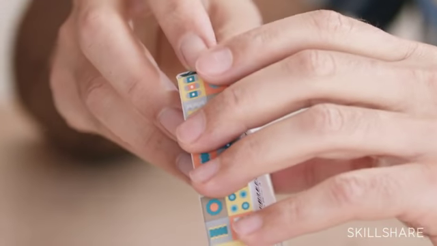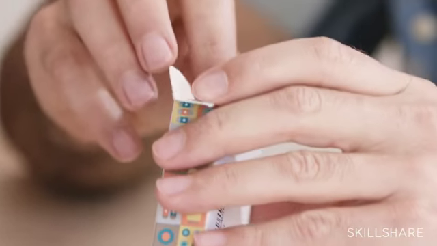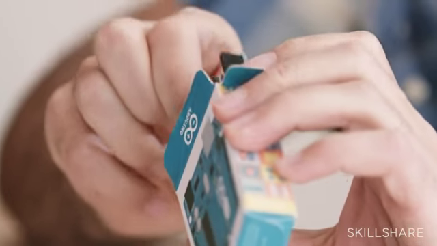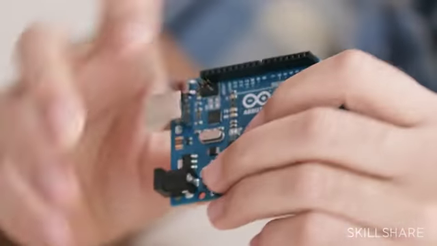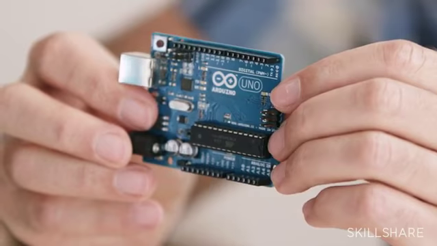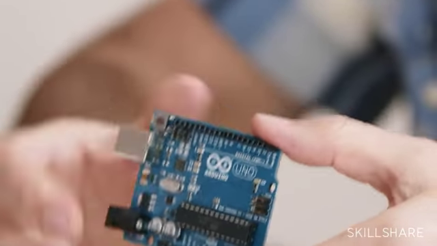I have an Arduino right here. There's several different models of them. Today we're going to be using the Arduino Uno, which is the Arduino that I recommend newcomers start out with. It's a great all-purpose Arduino device.